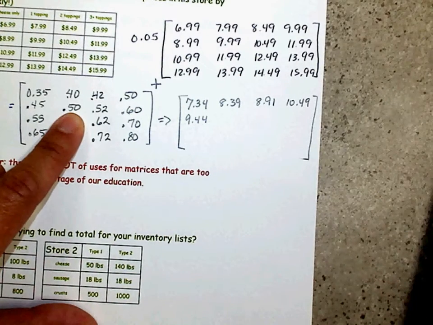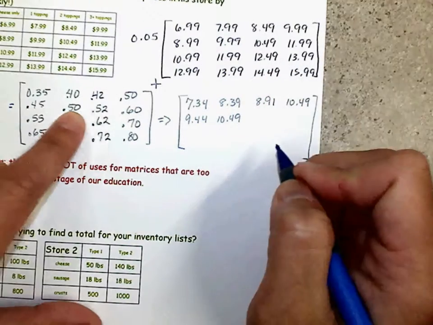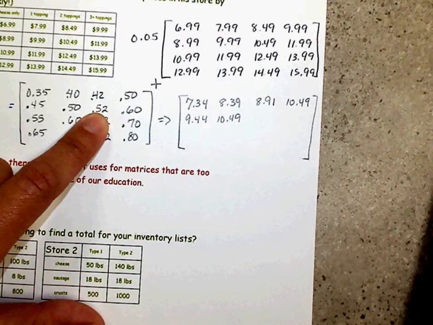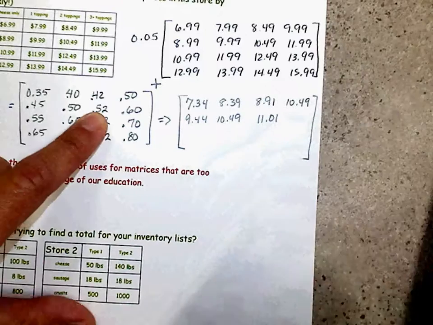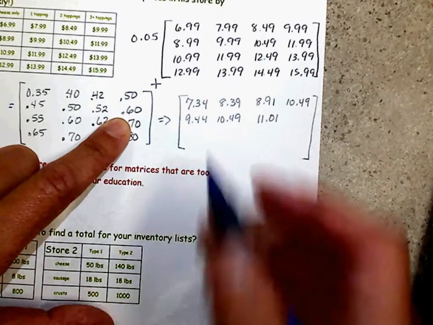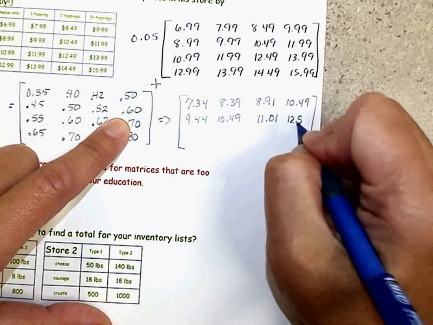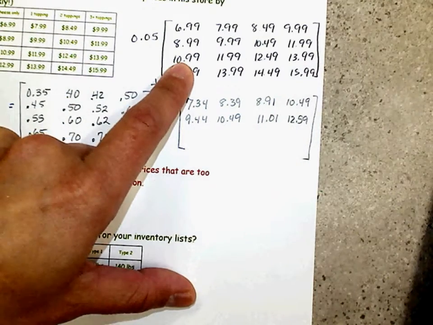You're starting to see a pattern. 0.52 plus $10.49, $11 and a penny. I'm kind of running out of room, but that's okay. 0.6 plus $11.99, $12.59. 0.55 plus 10.99, $11.54. Okay.